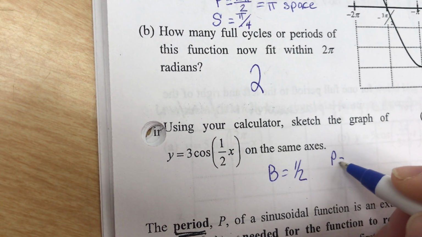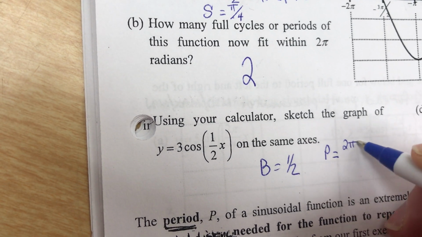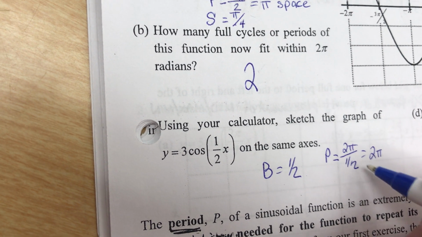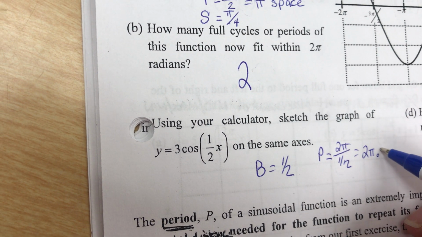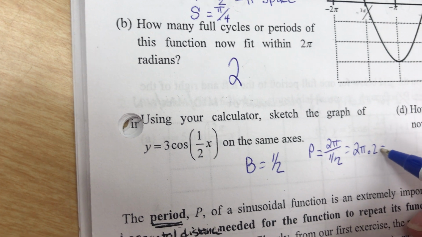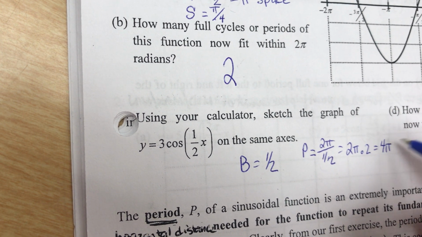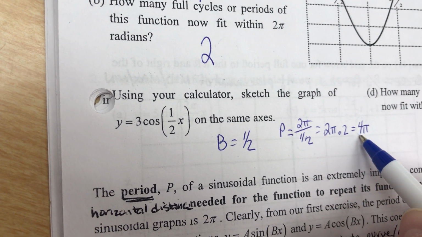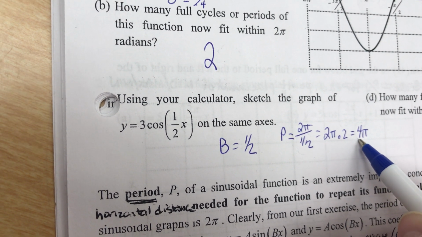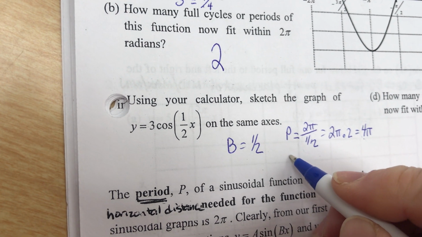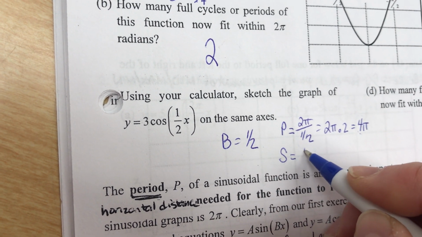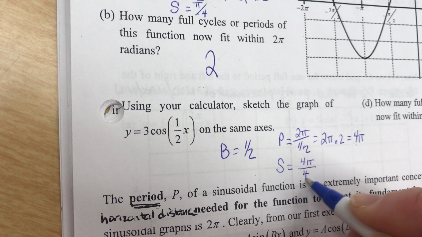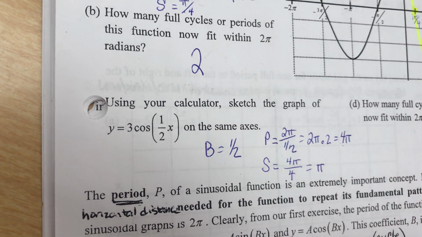That means P is going to be 2 pi divided by 1/2. And you should know that that means instead of dividing by 1/2, we times by 2, the reciprocal, which gives me 4 pi. That means I'm going to need the space from 0 to 4 pi in order to see 1 complete curve. So my scale is 4 pi, which is P, divided by 4, which reduces to pi.